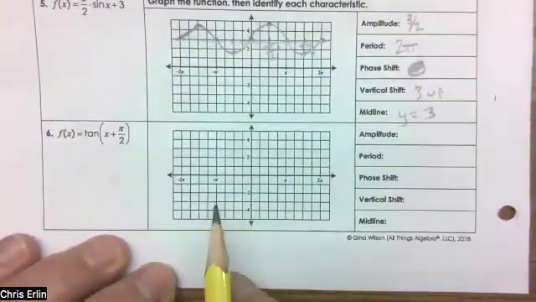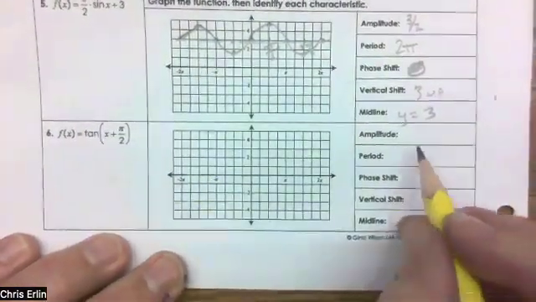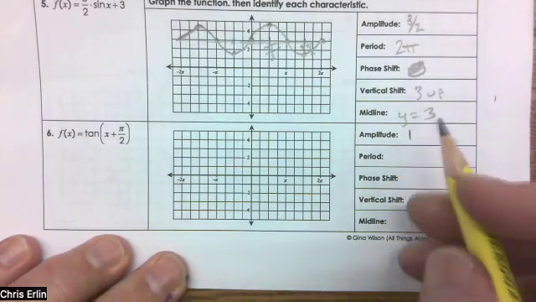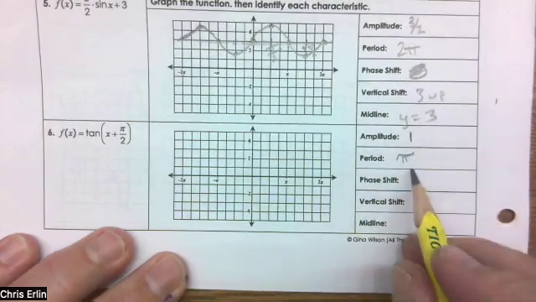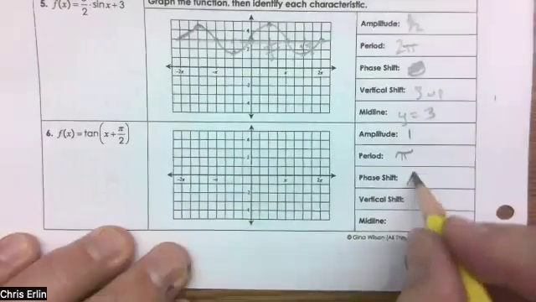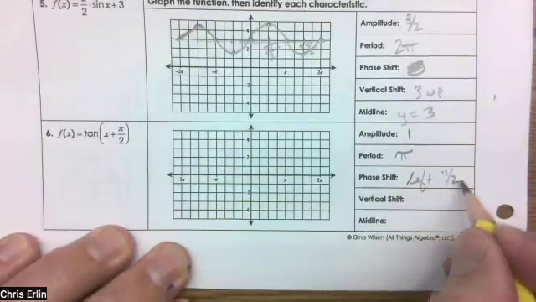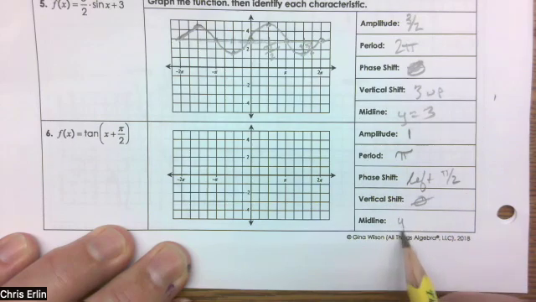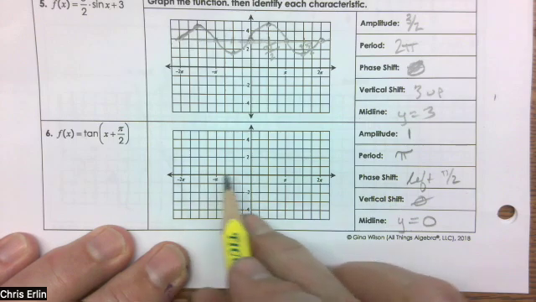Okay, let's do this one. Amplitude. 1, period. Pi, good. Remember, tangent's a different period. Phase shift. Left, pi over 2. Vertical shift. Midline, y equals 0. So I know I'm dealing with a y equals 0 midline.